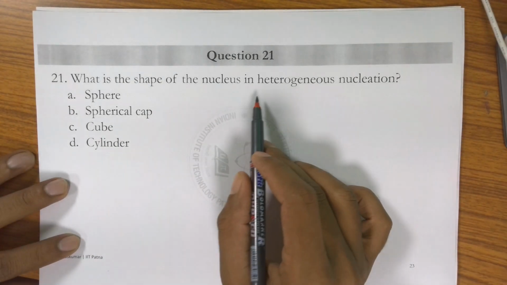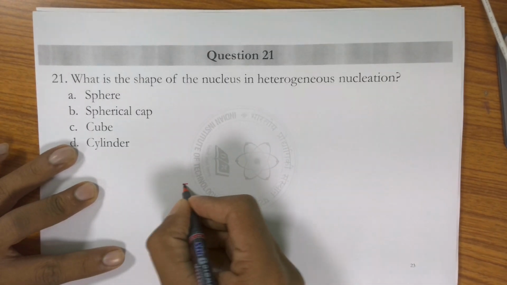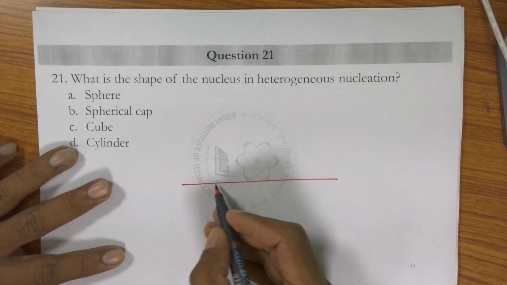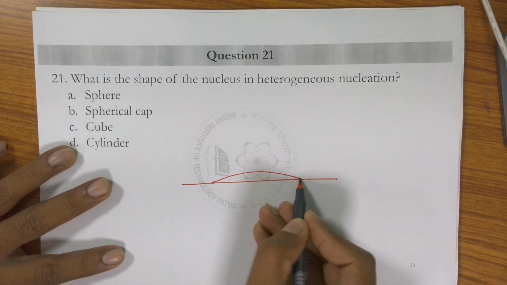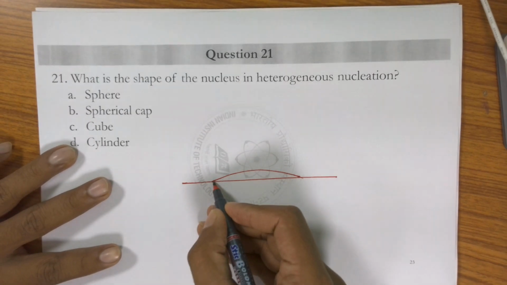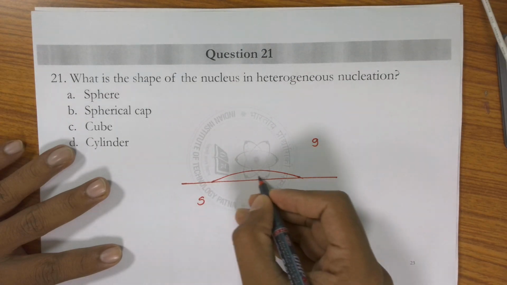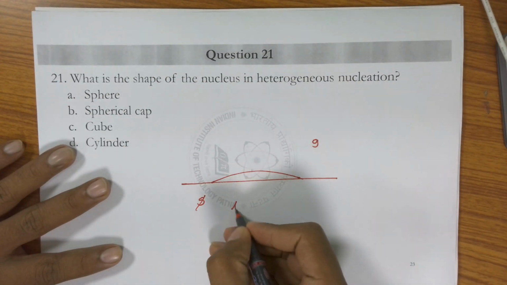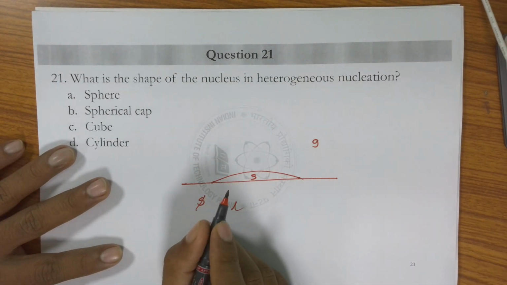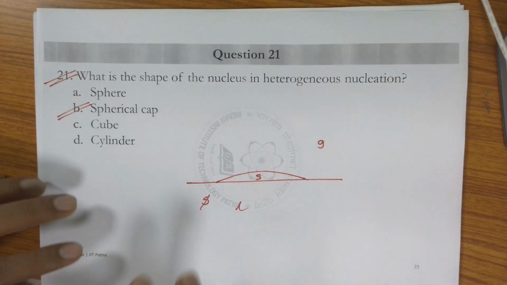Again, what is the shape of the nucleus in heterogeneous nucleation? So this is the surface, a liquid has been formed, the nuclear growth takes place, and it will lead to something like this, a gas, solid, liquid phase, or we can say a liquid-solid transformation. Anything that is happening, the shape will be the spherical cap. Let's go to the next question, 22.